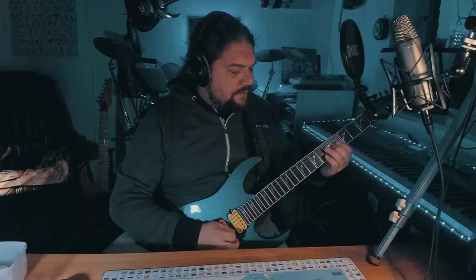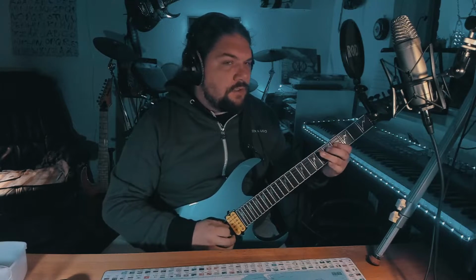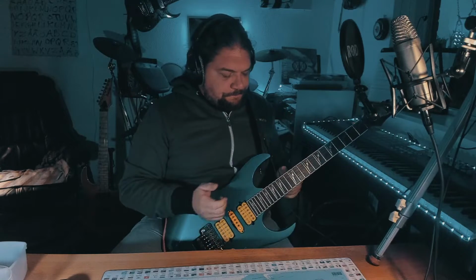And we want to land here. Maybe we make a response to that. Just utilize the thirds of every chord as sort of our landing point.